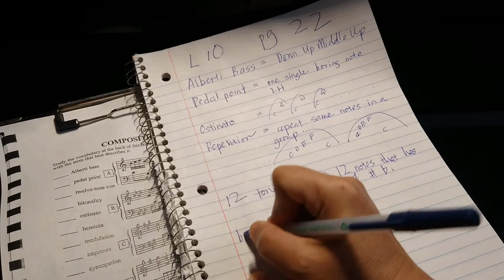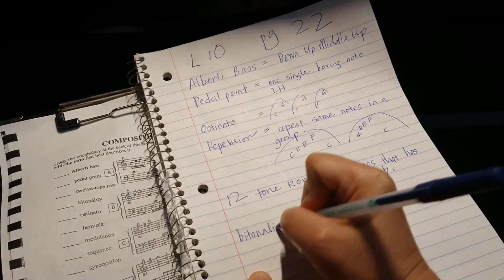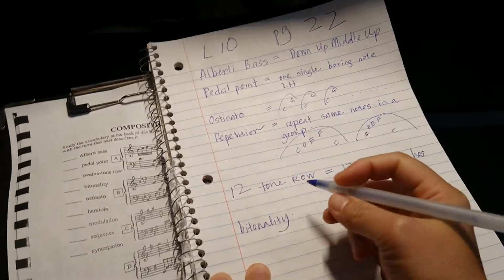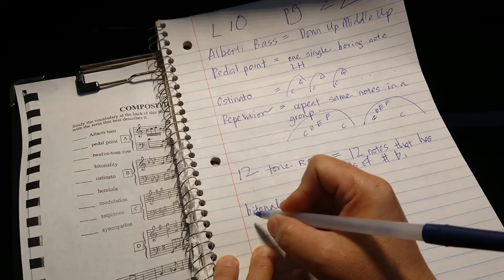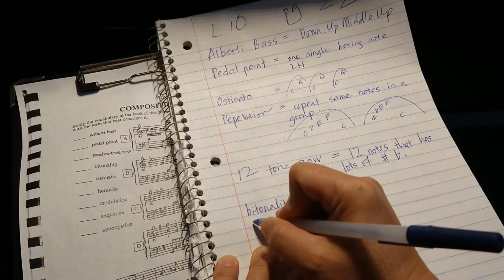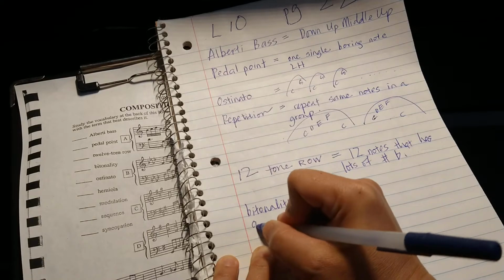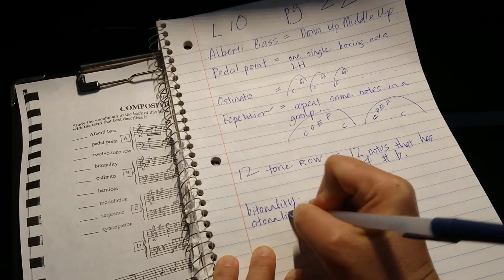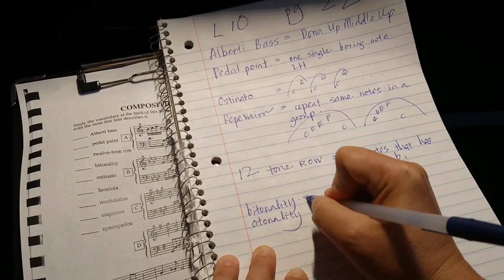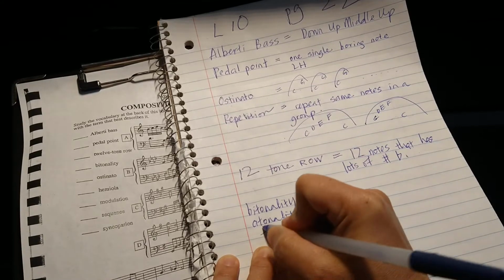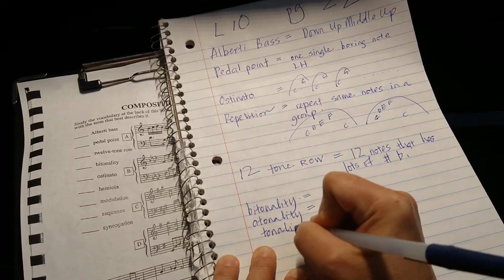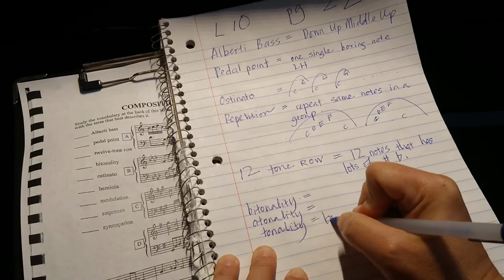The next one is called bitonality. Bitonality is usually explained together with atonality. That means two different things, okay? If you have the word tonality, it means what key you are in.